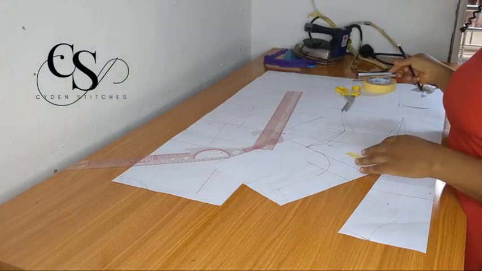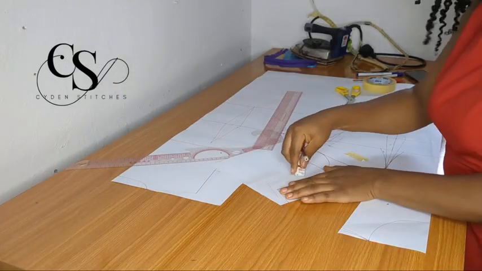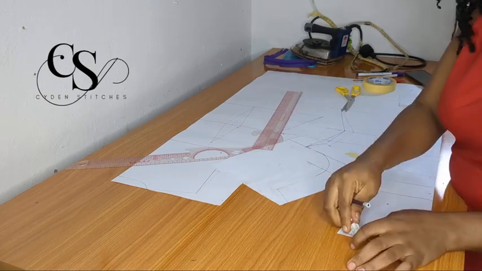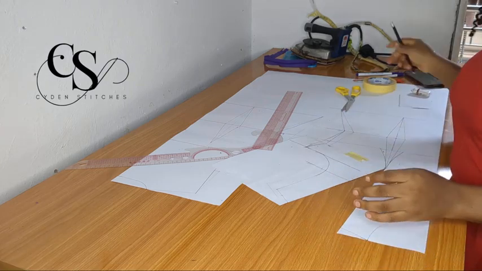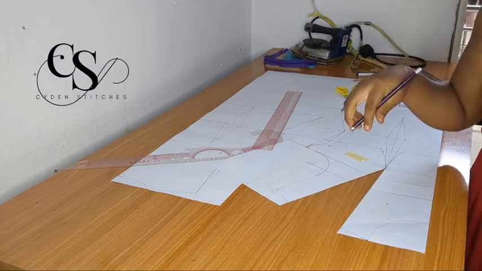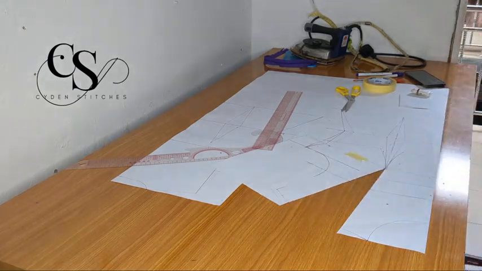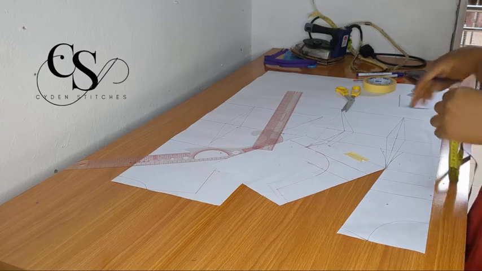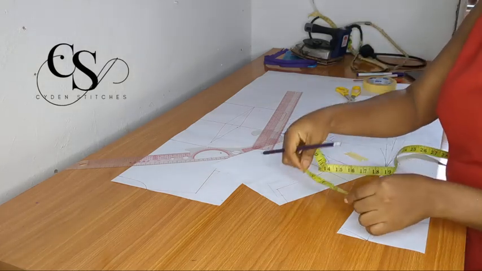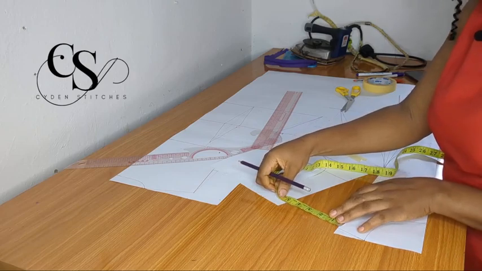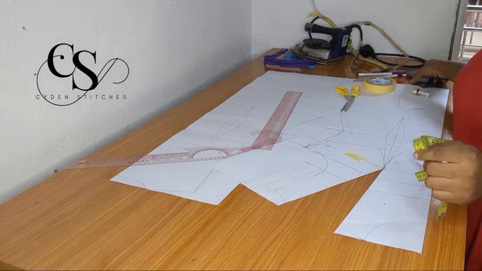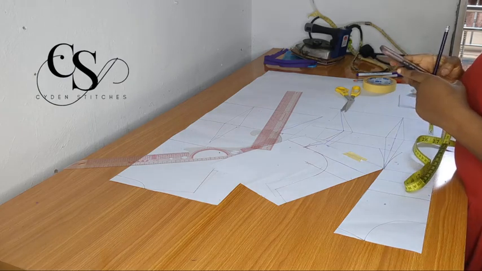Now, since I've opened up this place, I'll be doing my shoulder tightening, and with this pattern I'll be using the 50% shoulder tightening. So for the 50% shoulder tightening, I'll measure what I have from here to here. I have 4.75. I'll divide it into 2.